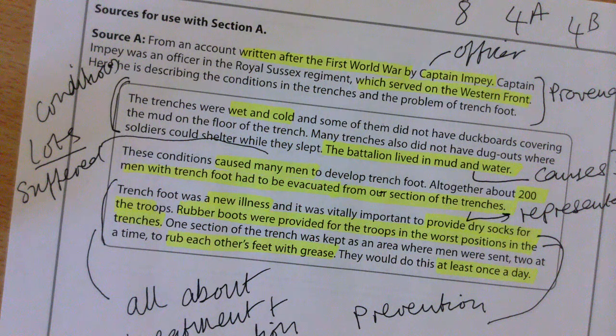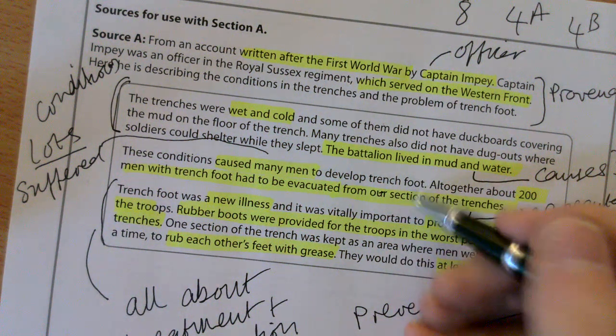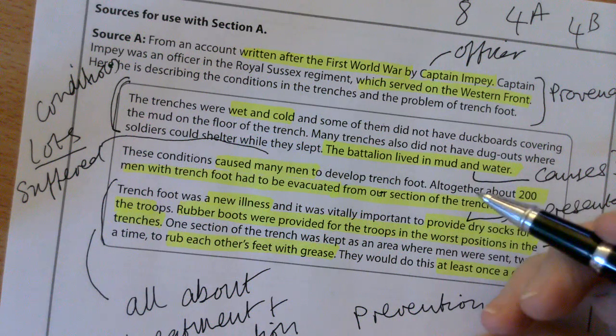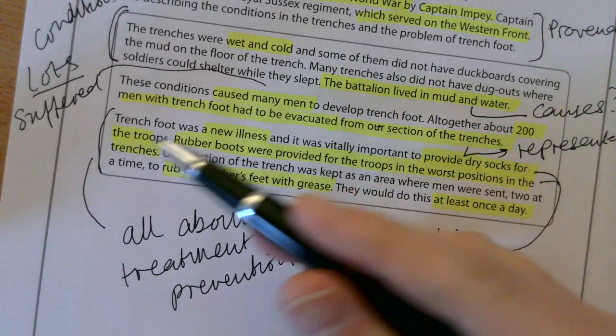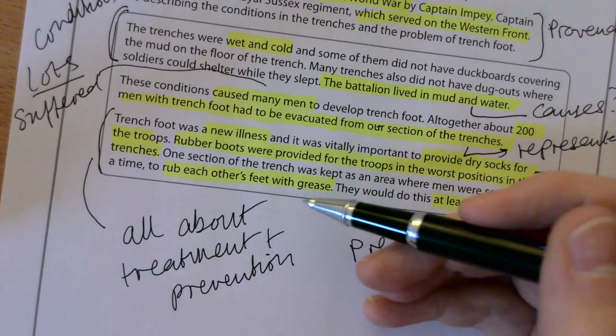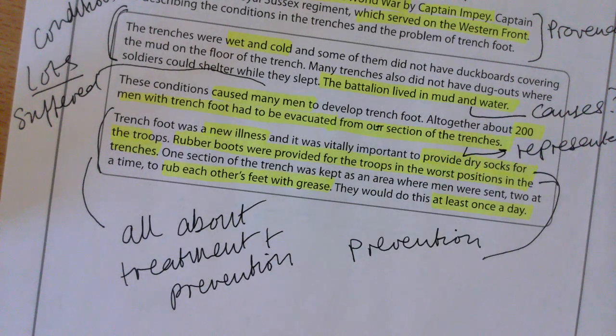We might ask how long they're in the trenches, for example. The second section is telling you about how much impact it had, so how many men were being affected. And then this last part is talking to you about ways they tried to prevent it, so ways that they tried to either treat trench foot or ways they tried to stop it happening altogether.